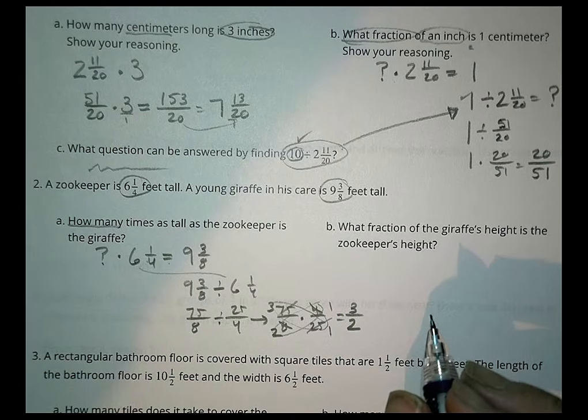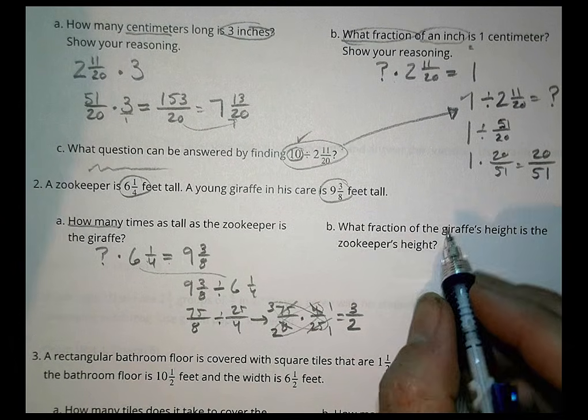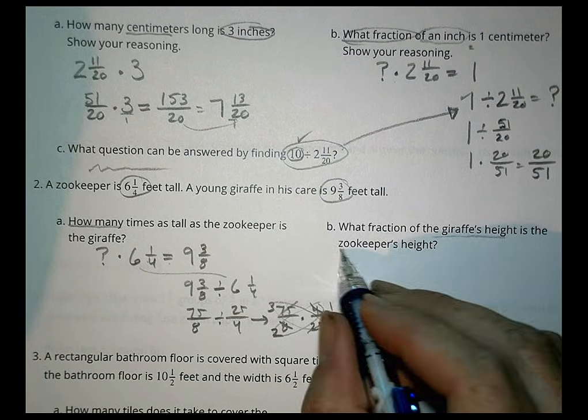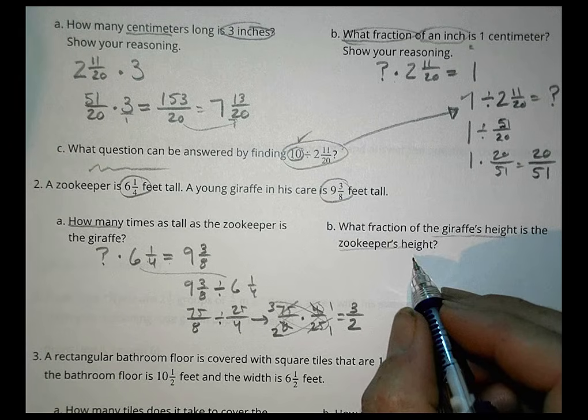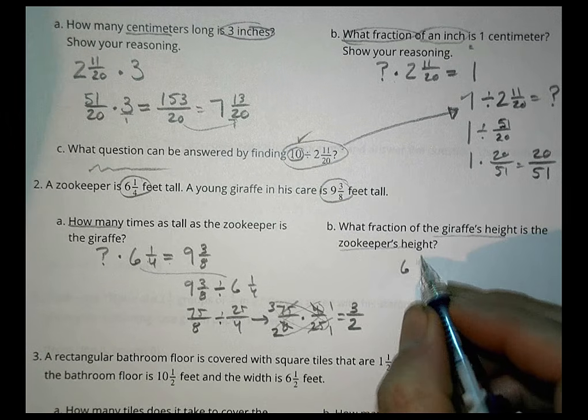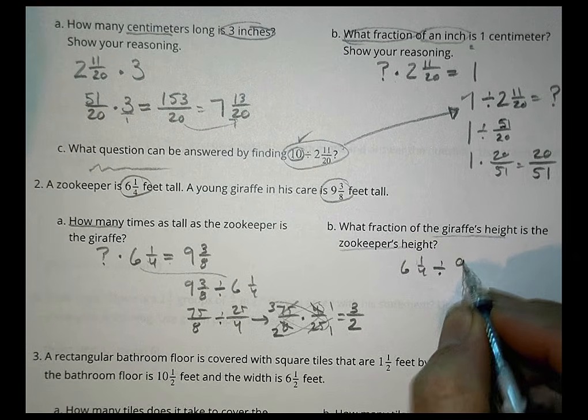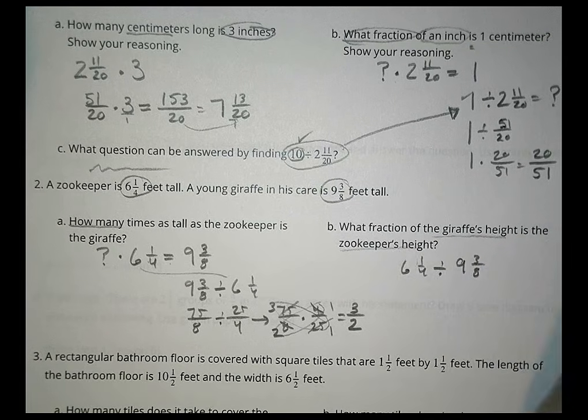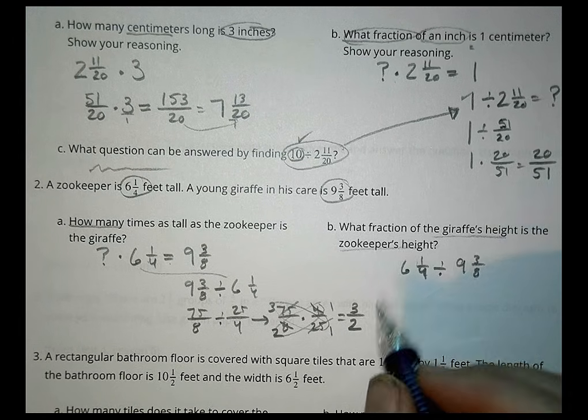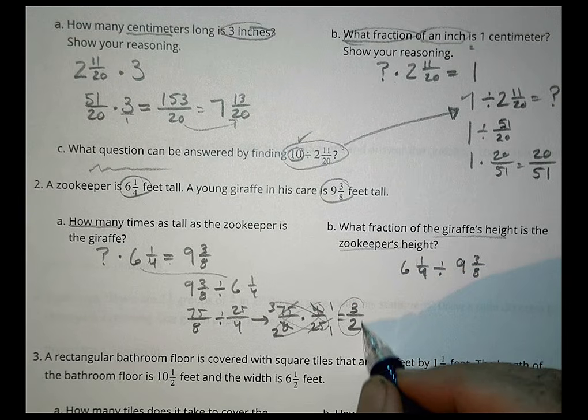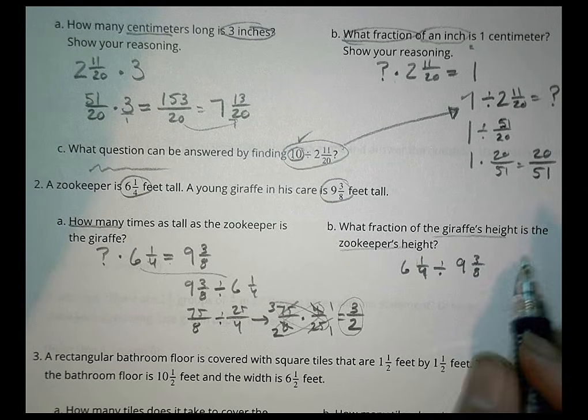Now, if you think back to our notes, what we did in our lesson today, what fraction of the giraffe's height is the zookeeper's height? So we're talking about the zookeeper, 6 1/4 divided by the giraffe, 9 3/8. Now, you can certainly go ahead and do this, but if you look at your notes, you may already know what the answer is going to be, because the answer tends to be the reciprocal of this one, because we're dividing them the other way in a sense.